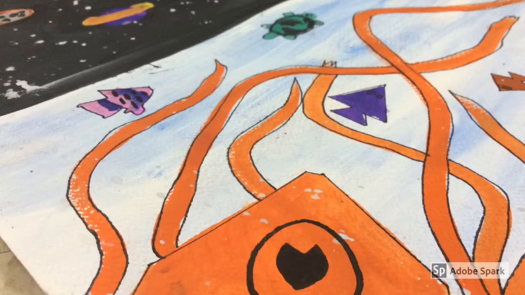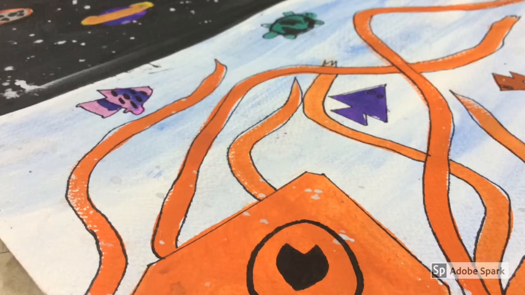So the elements that we used were pi, tints, hues, shades, layers, and geometrical elements.